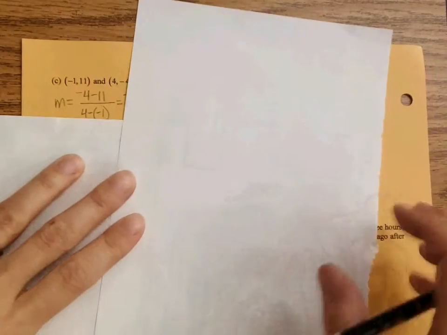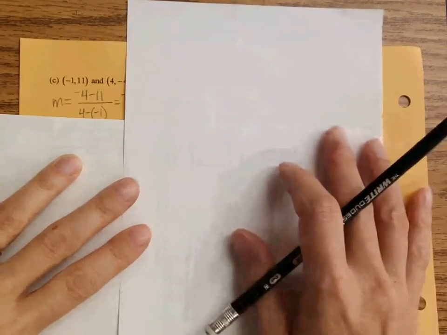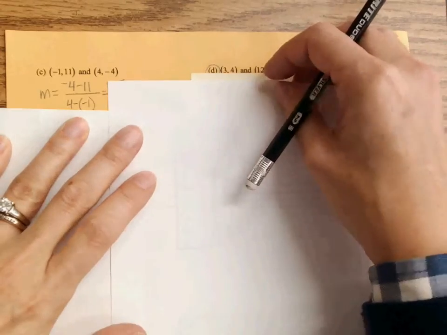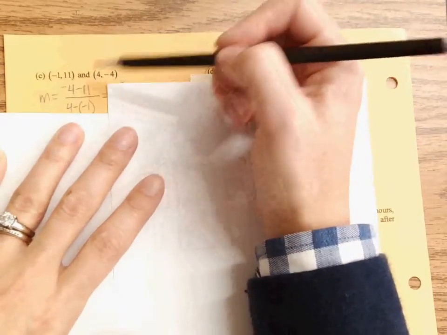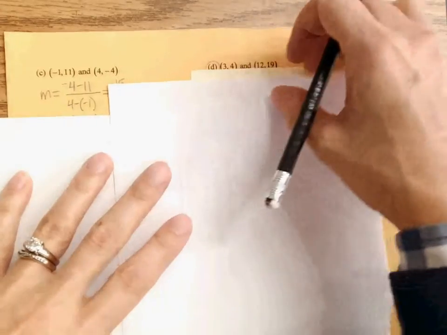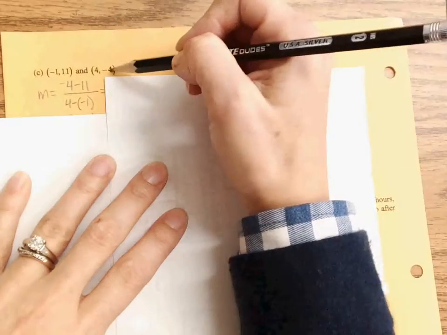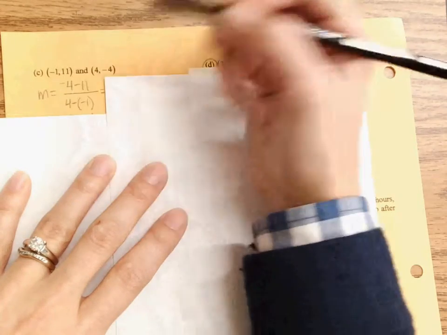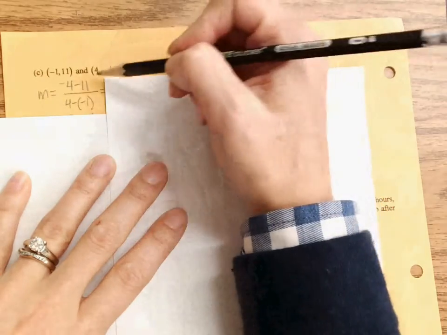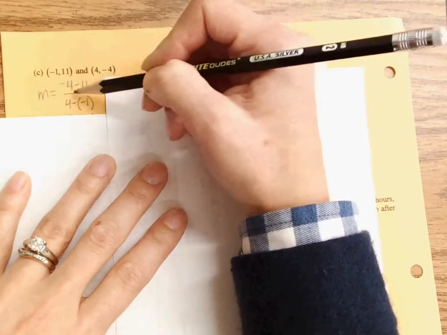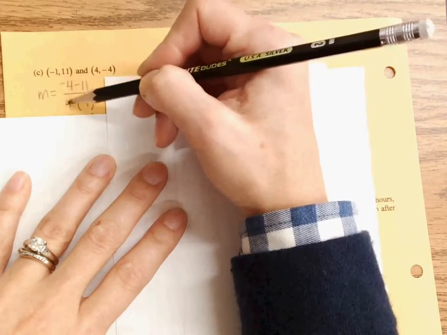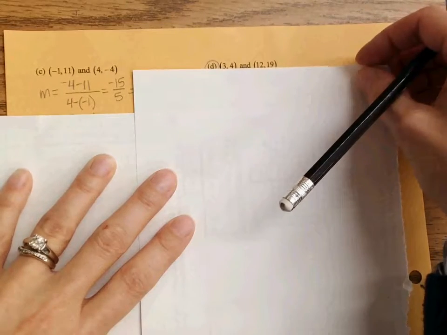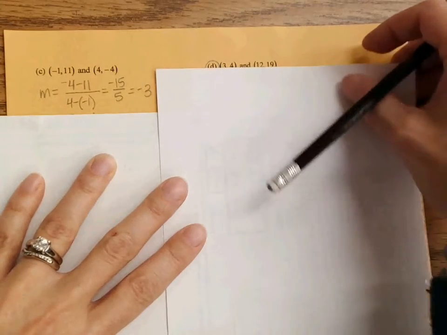Magic, here it is again. Again, I have my set of ordered pairs. We are doing the change of y over the change of x. So negative 4 minus 11 over positive 4 minus negative 1. It doesn't matter which set of ordered pairs comes first, but make sure the corresponding x and y are on top of one another. Then we do the math going across. So we have negative 15 over 5. Simplify that to negative 3.